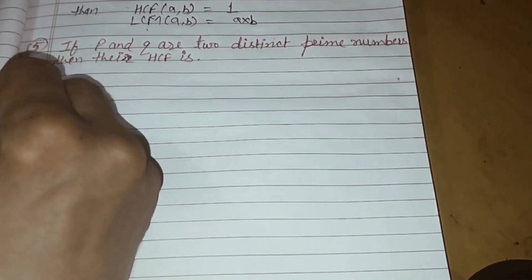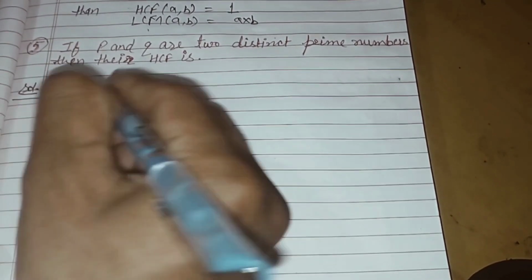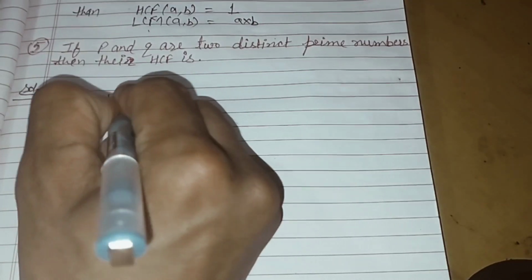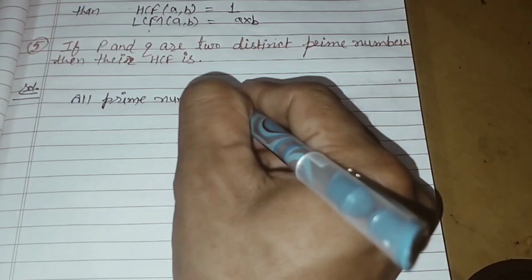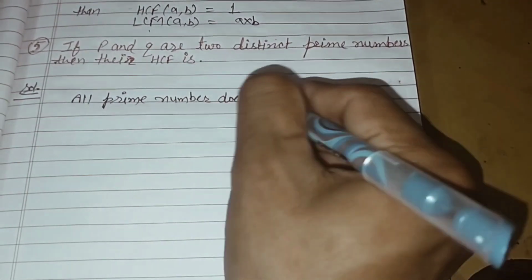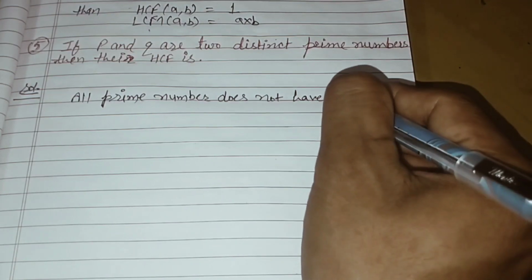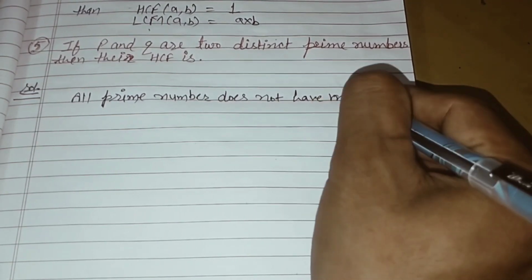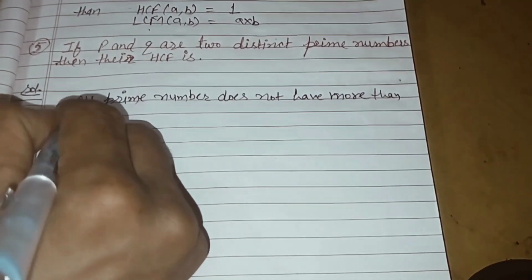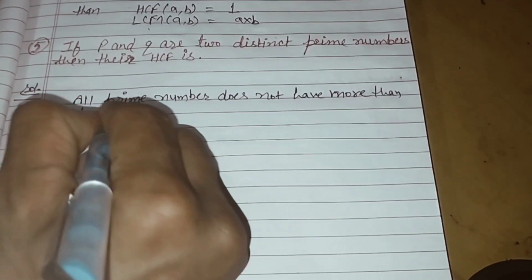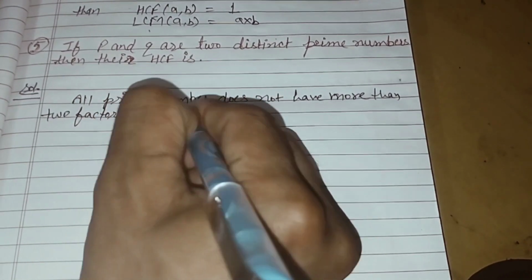Now the solution of this question: all prime numbers do not have more than two factors, one and itself.